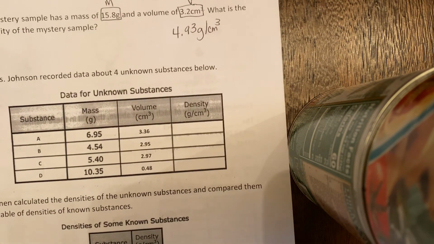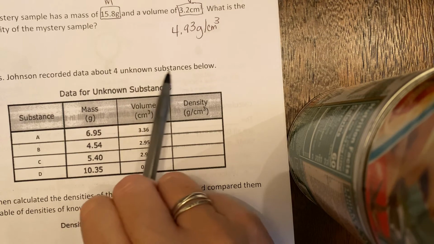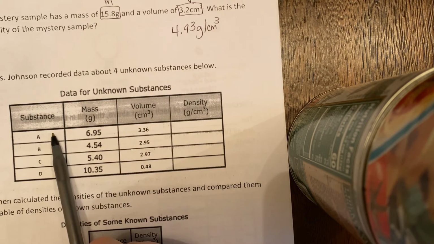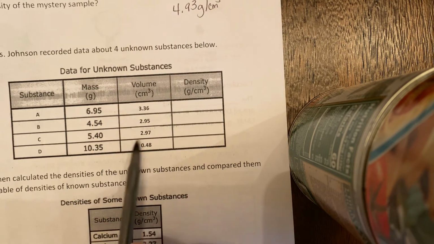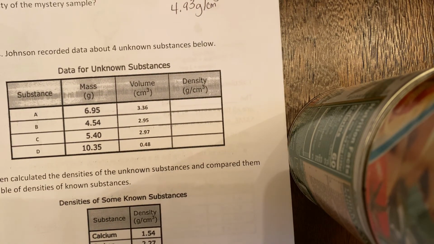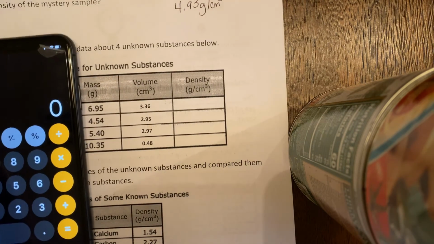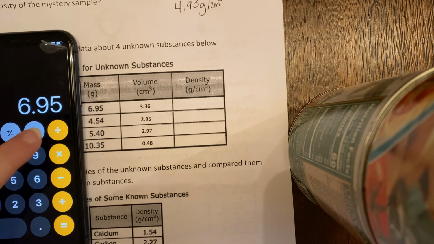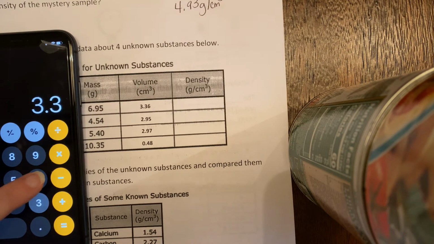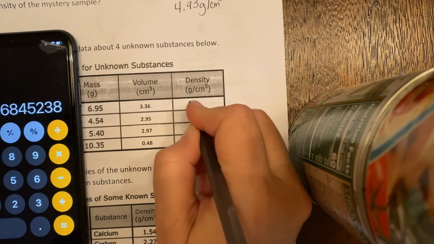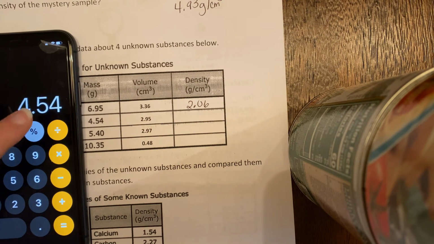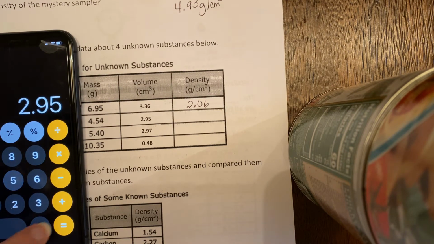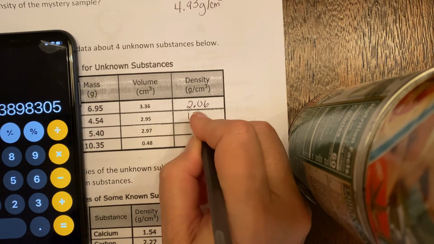All right, number 6. Miss Johnson recorded data about 4 unknown substances below. So here are our 4 substances, A, B, C, D. Here's their mass. Here's their volume. We're going to have to figure out what their density is. 6.95 divided by 3.36 equals 2.06. 4.54 divided by 2.95 equals 1.53.